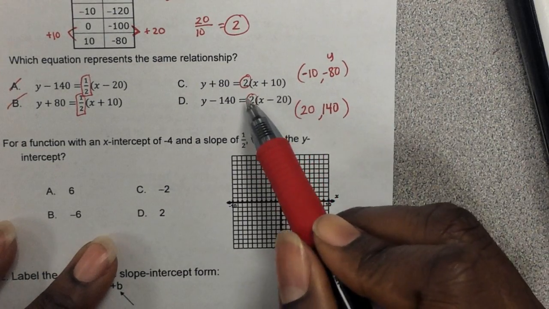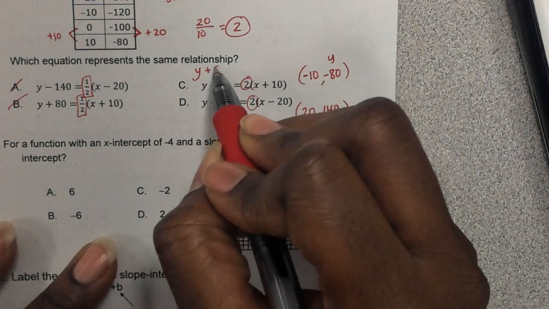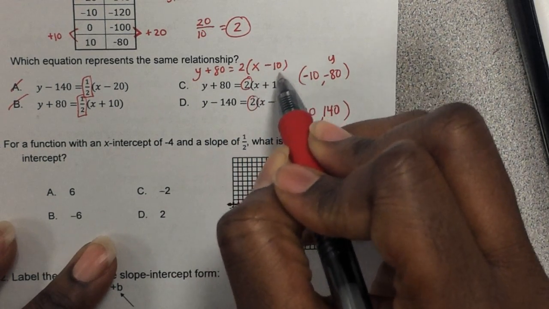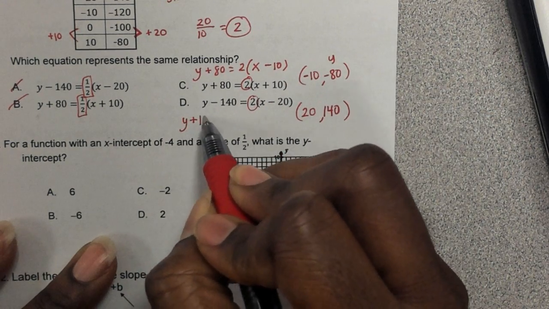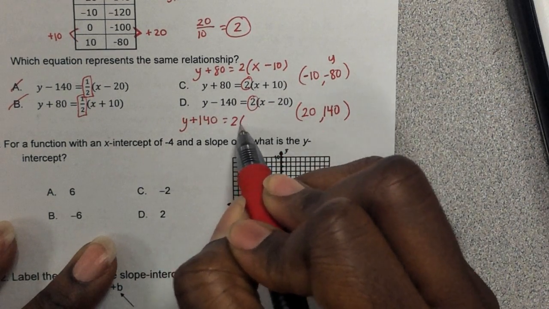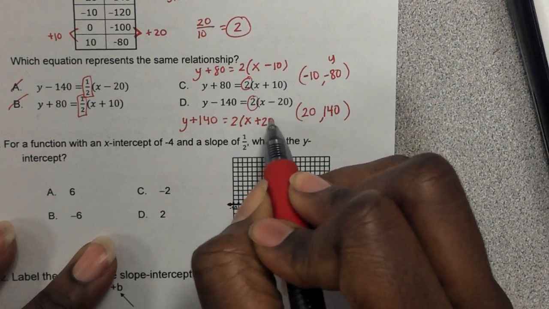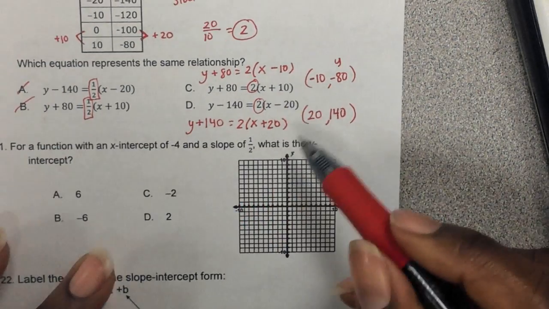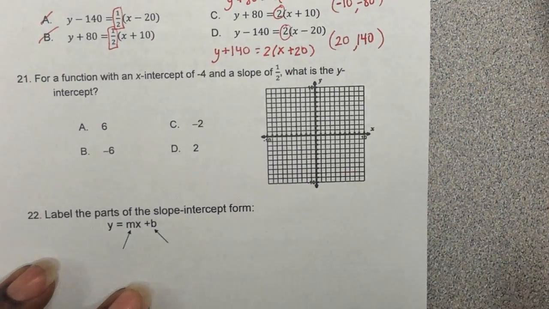If there was a correct answer, if C was correct, it should have been y plus 80 equals 2x minus 10. If D was correct, then it would have been y plus 140 equals 2x plus 20. But neither one of them is correct, but I hope you understand about the opposite thing, but the slope should definitely be 2. Sorry about that. Let's move on.